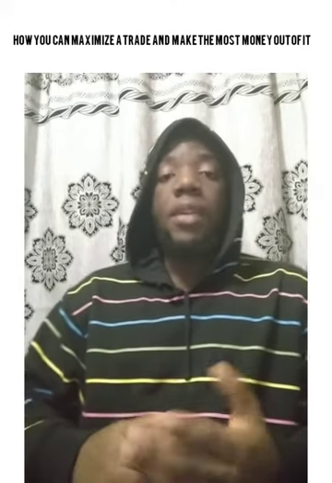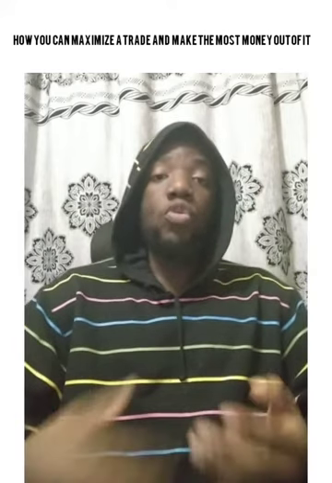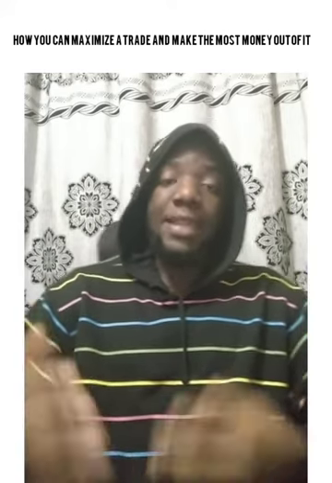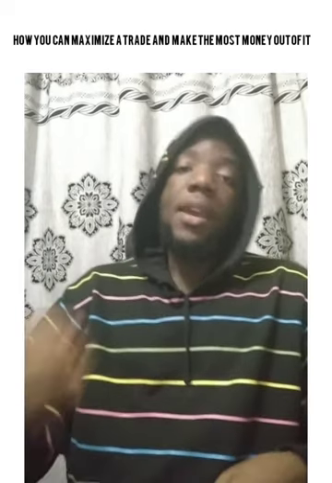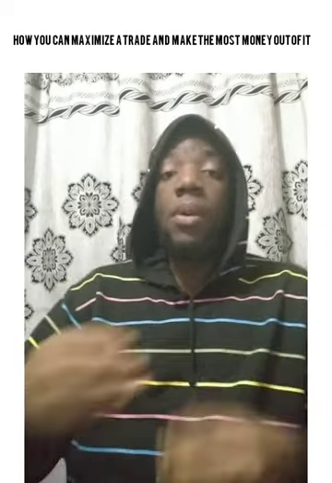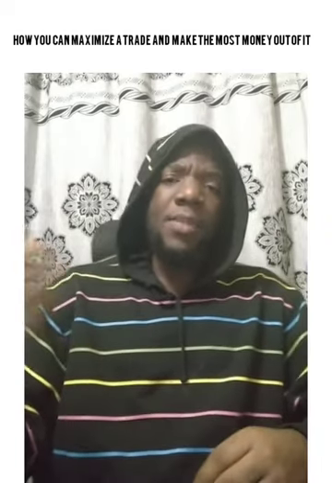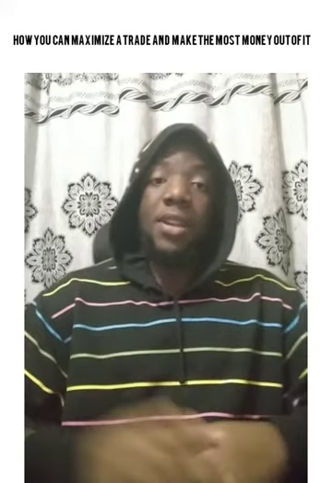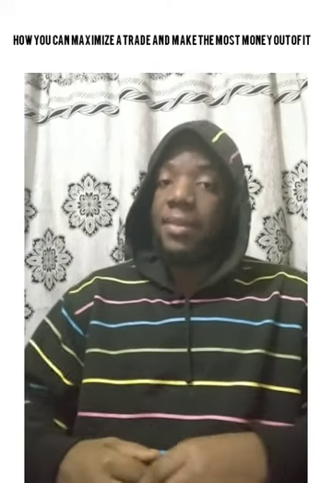You can use your full lot size because you have a smaller stop loss, so you lose less. You lose practically the same amount you lose if you take a swing entry and cut the lot size in half. It helps you balance your risk to reward ratio over the long term, and helps you make the most money out of that trade. Having that full lot size also helps when the trade goes in your direction, which it will, to make the most money out of that trade and maximize it.